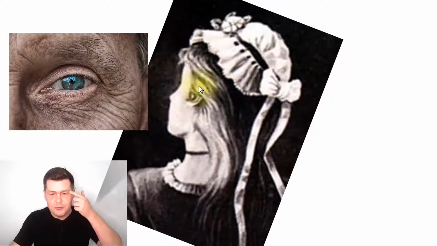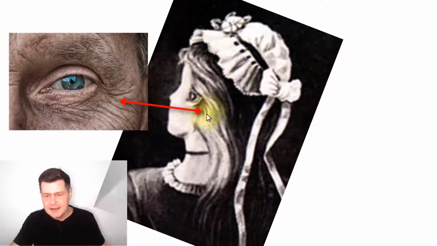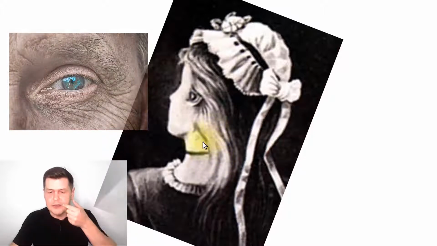wrinkles. Because she's old, she has wrinkles around her eyes, and wrinkles around her mouth and around her cheeks. So she has many wrinkles because she's old. And then her hair is kind of, it's black or dark here, and then it's white here.